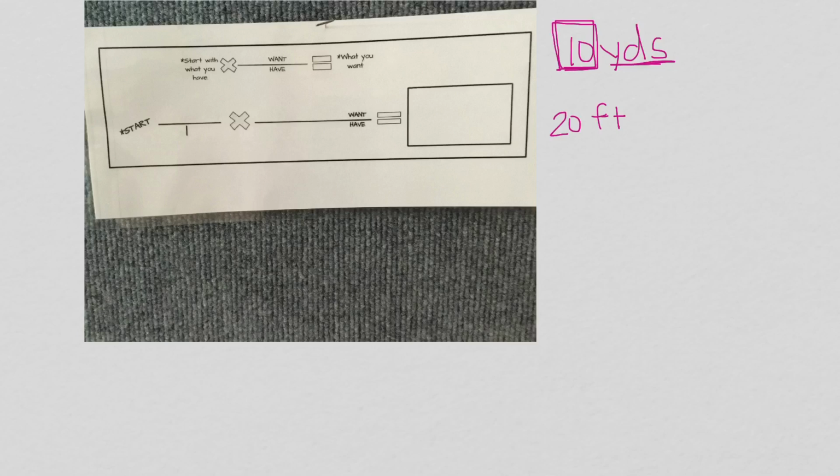So if I start with 20 feet, so this says start right here. So I'm going to put what I start with. And I'm going to label it. And then I always put it over 1. And then I'm going to times what I want to get to. And I want to get to yards. So I'm going to put yards here. I'm just going to put the labels first. And then what I have right here is feet. So I started with feet. That's what I have. And then I go to what I want. And then I put what I have on the bottom.